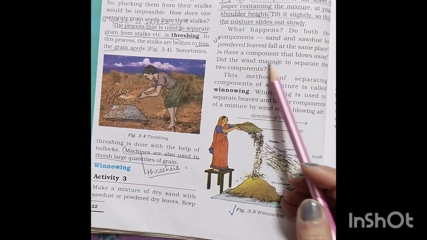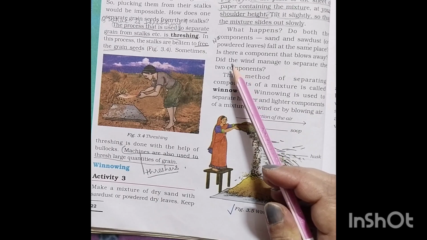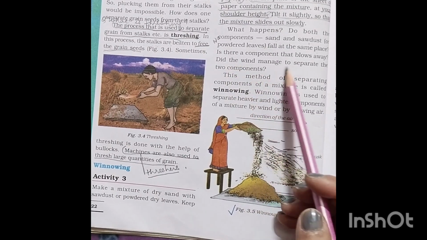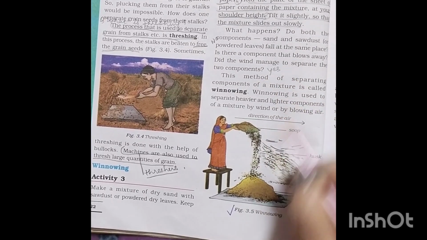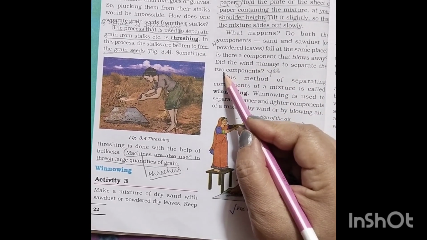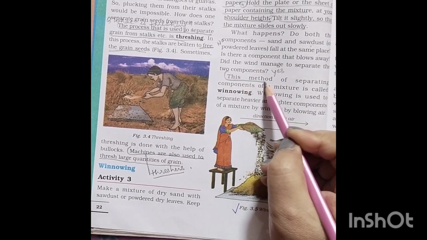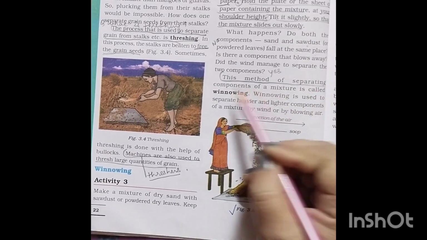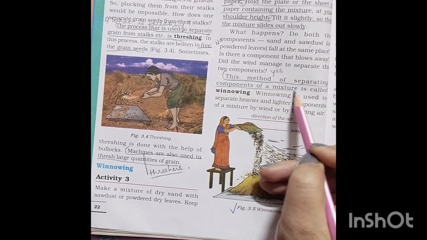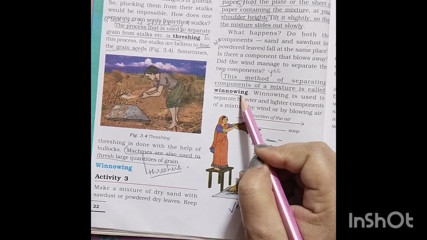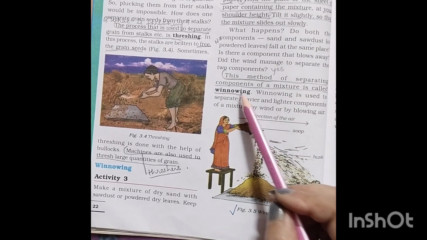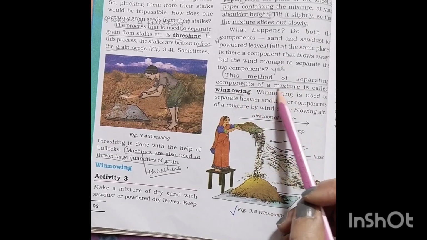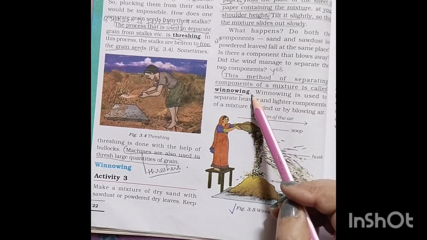Now is there a component that blows away? Yes, the lighter one. Did the wind manage to separate the two components? Answer is yes. Now, what is winnowing? Again, a very important question. The method of separating components of a mixture is known as winnowing. Your question is what here? What is winnowing? Answer: the method of separating components of a mixture is known as winnowing.